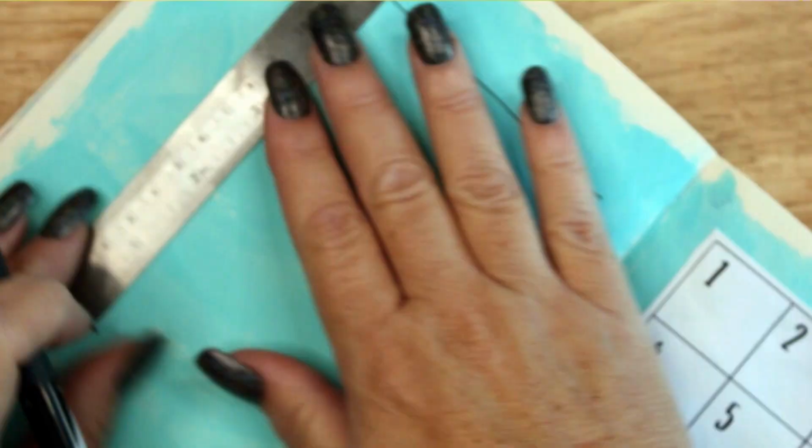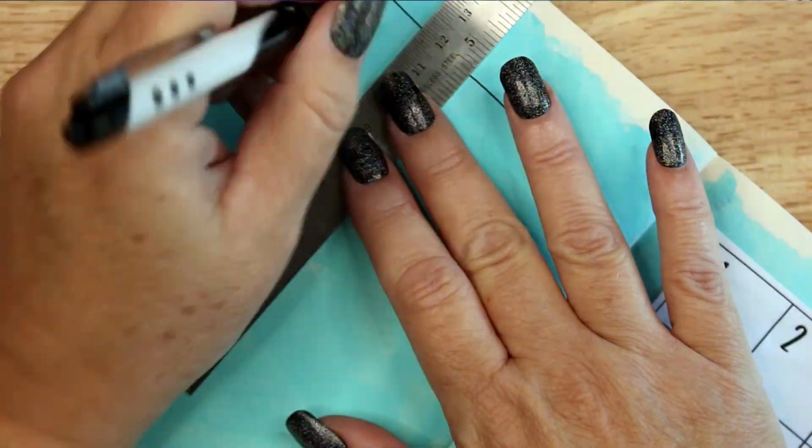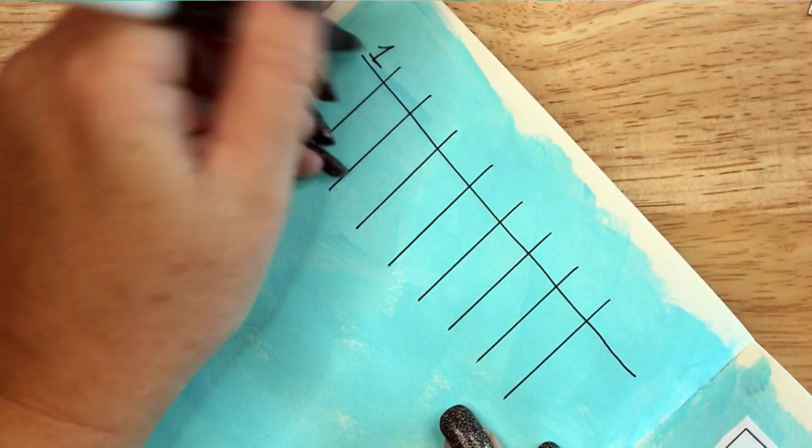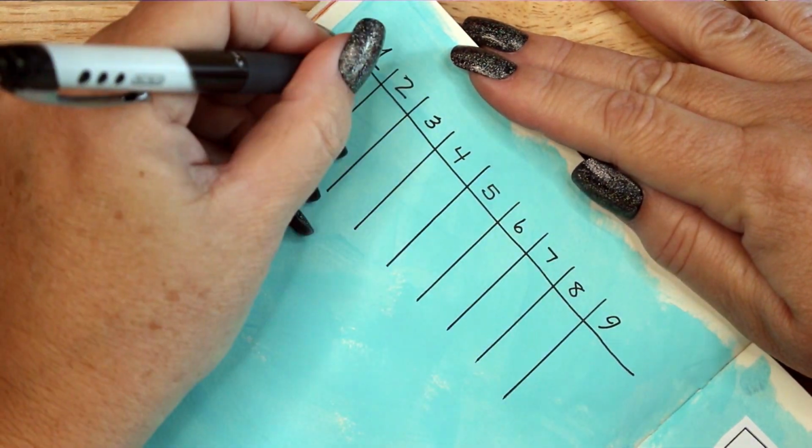Next, I create the number and letter matrix to match the number of squares on the chart, 1 to 9 across. And then I fill in the alphabet from left to right.